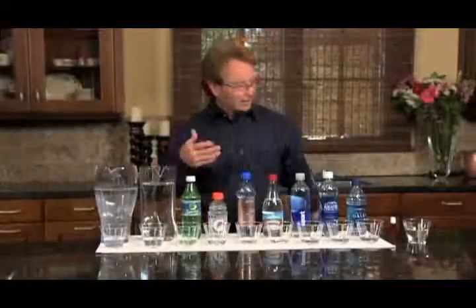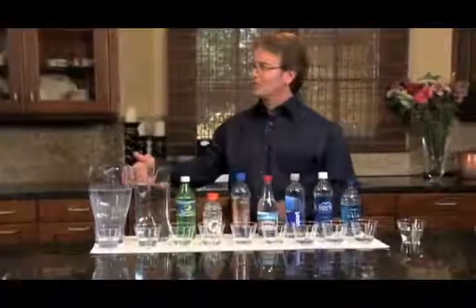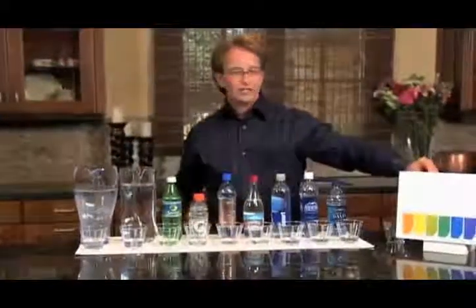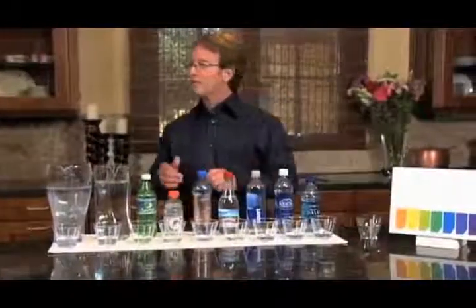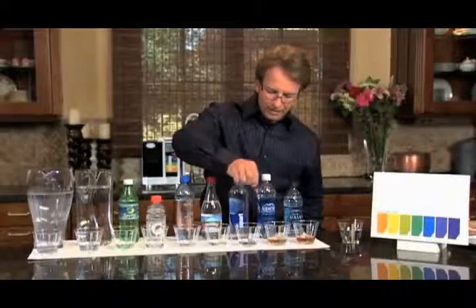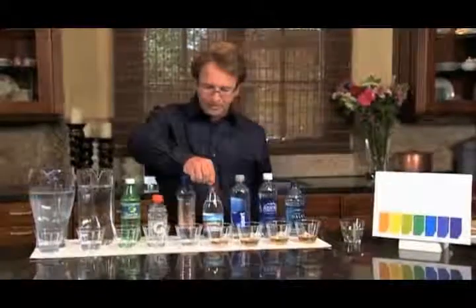Next property I'm going to show you is the water. We're going to go over here and test these waters for the pH of the water. pH stands for potential hydrogen. We have a little chart here where I'm going to put a few drops in these waters, and we're going to show whether they are on the acidic side or the alkaline side. We'll just put a couple of drops in each one of them.